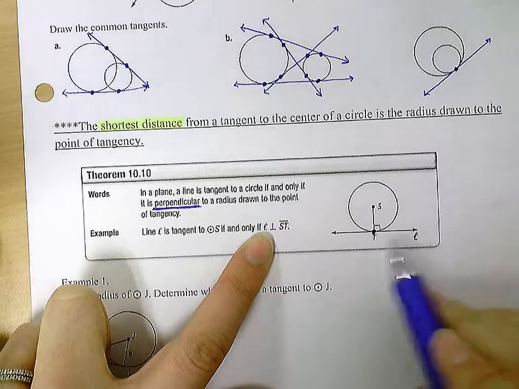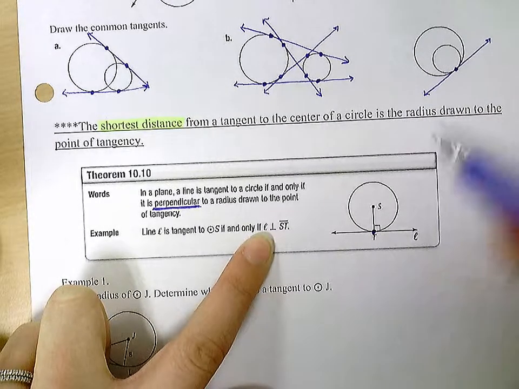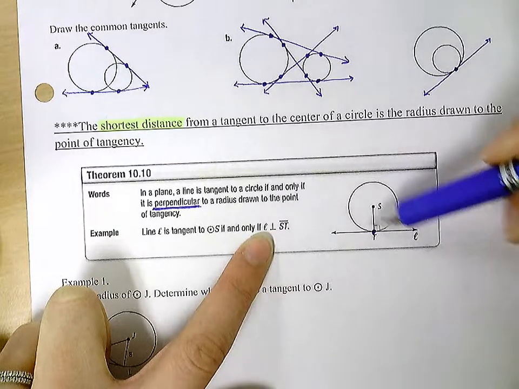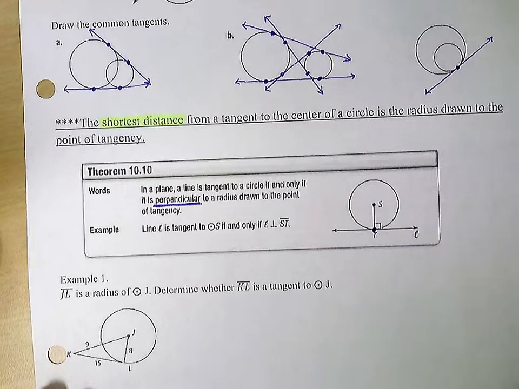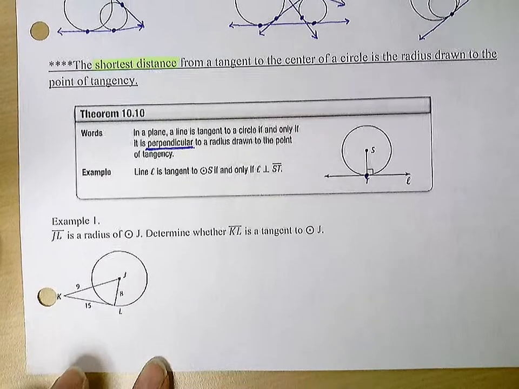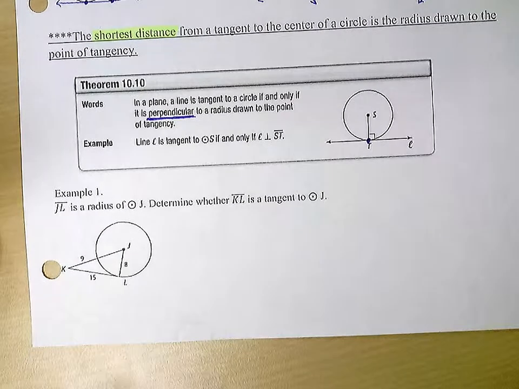If it's not perpendicular, and it's less than that or greater than that, that line would not be considered tangent. So we can use perpendicularity to determine whether a line is tangent or not. That's what we're going to do in example 1.